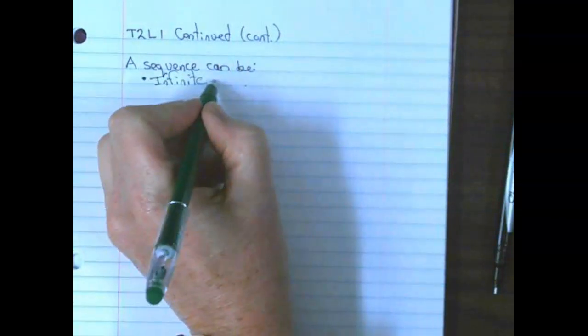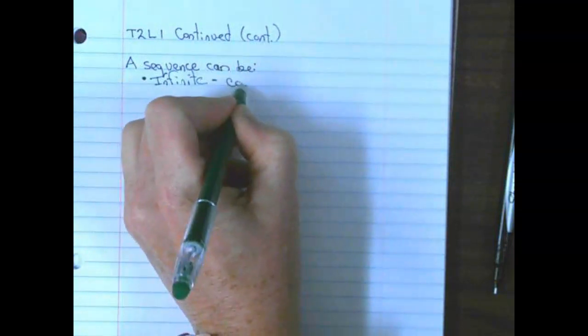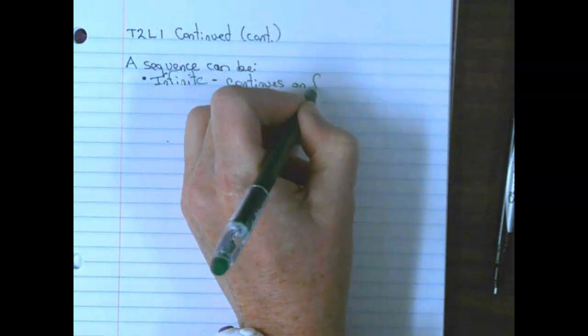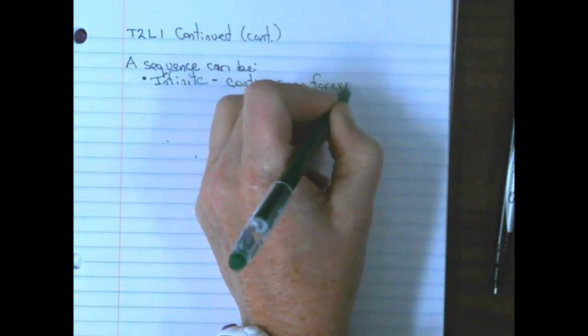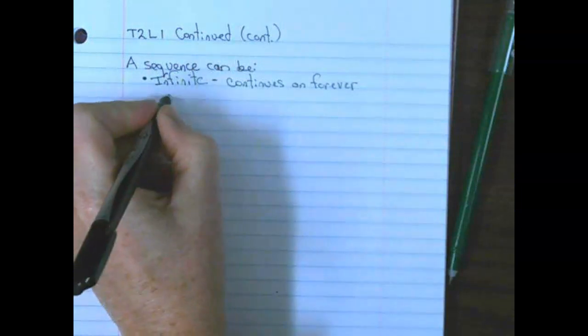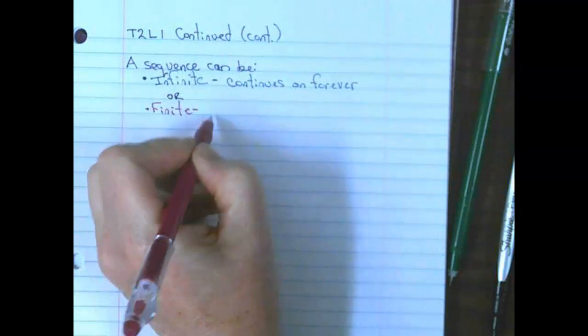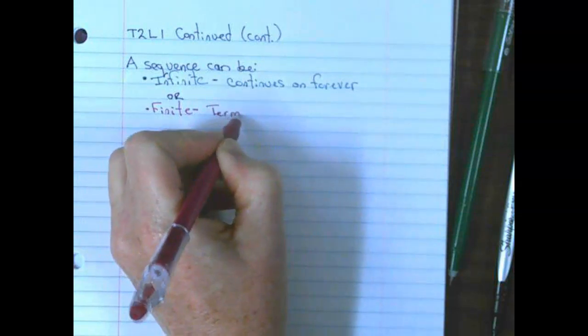So infinite means that it continues on forever. Finite means that it terminates or ends.